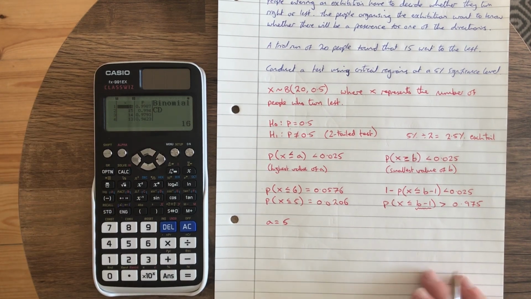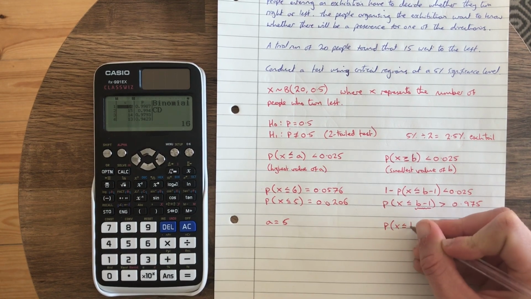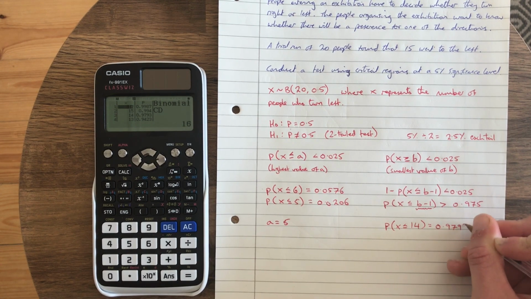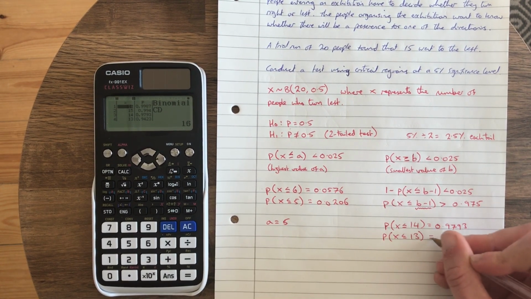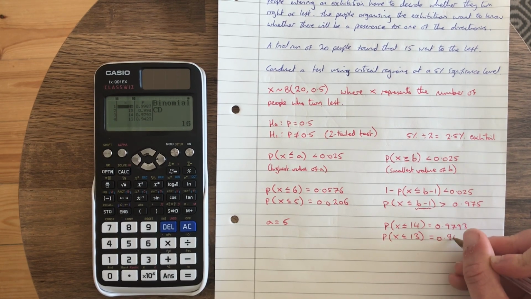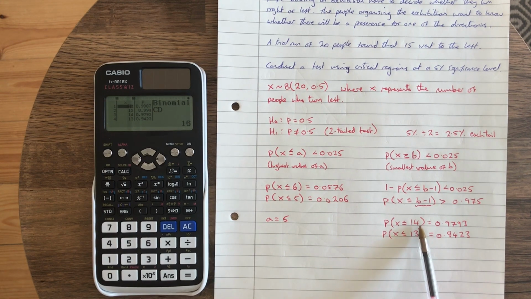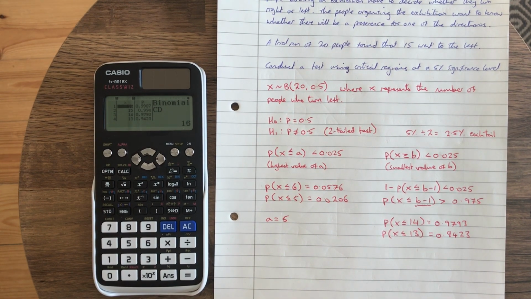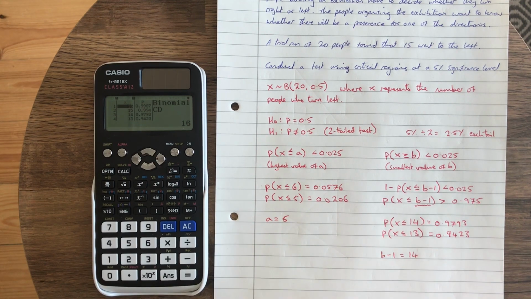So I'm going to write out the one below it and the one above it, like I did in my other example. The probability that X is less than or equal to 14 is equal to 0.9793. And the probability that X is less than or equal to 13 is equal to 0.9423. So 14 here is the first value that is above 0.975. So that tells us that b take away 1 is therefore equal to 14.